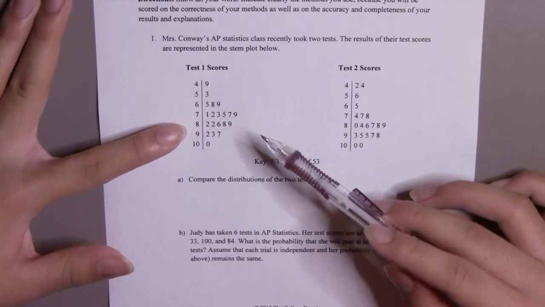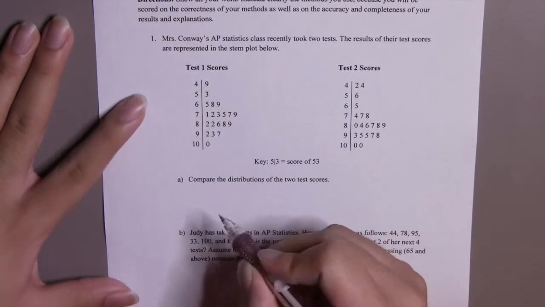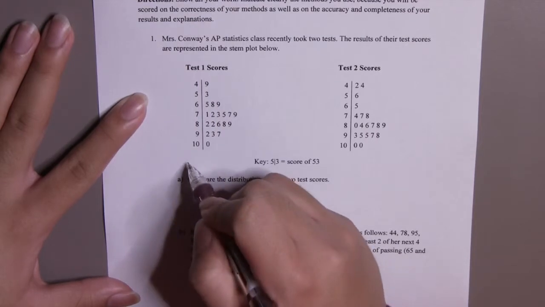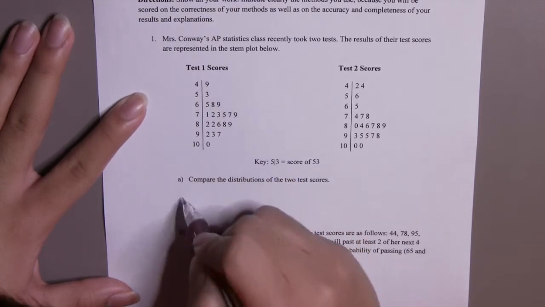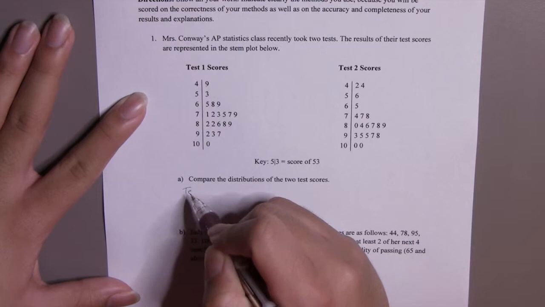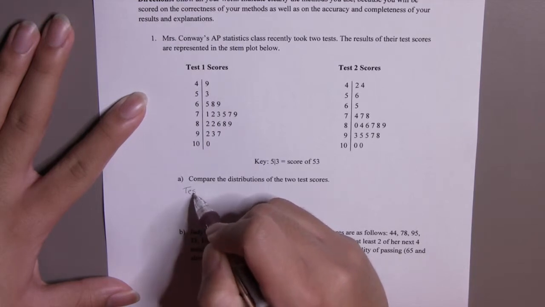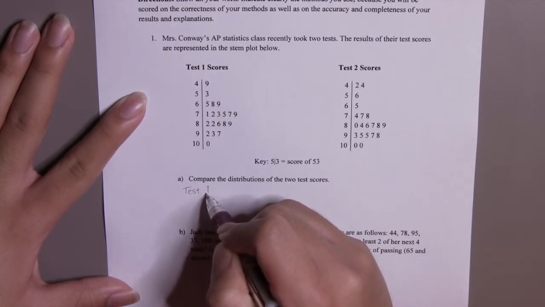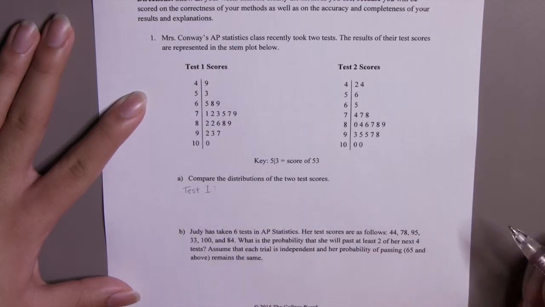So the first order of business is to compare the distributions of the 2 test scores. And then B is a follow-up question, but let's just deal with A for right now. So to compare the distribution of the test scores, we have to look at our data and find the median, the mean, and then determine if it's a normal distribution or not.